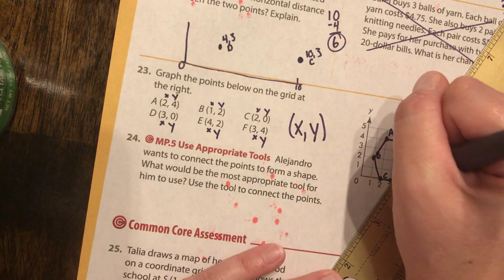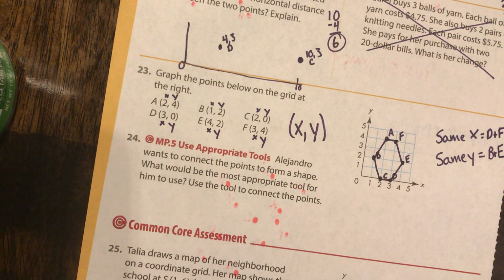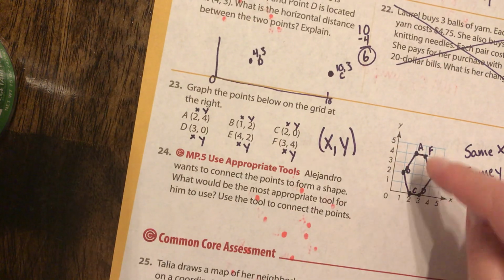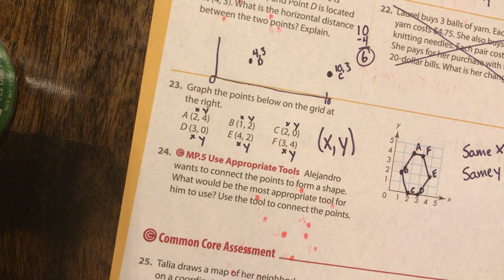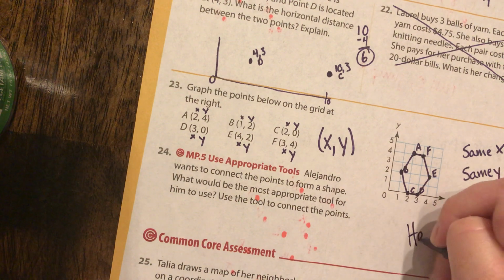Okay? All right. So I drew a shape here. It has 1, 2, 3, 4, 5, 6. Okay? This is a hexagon.